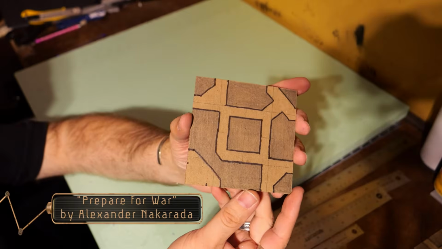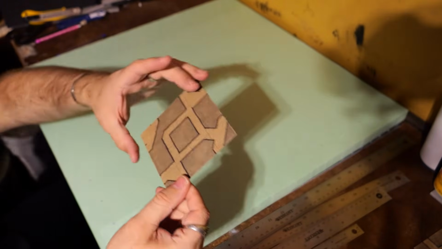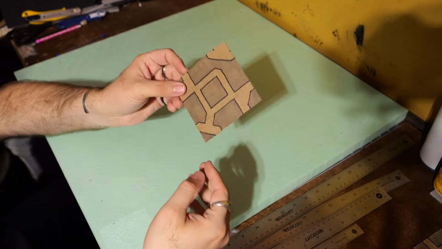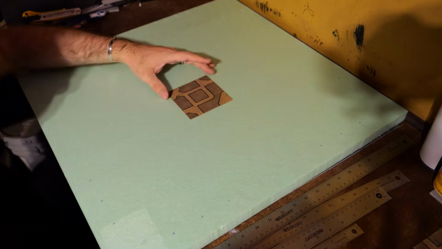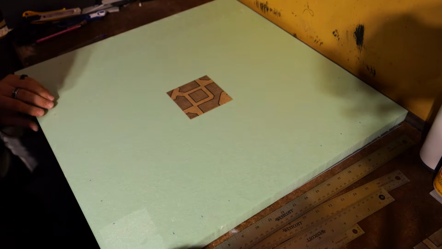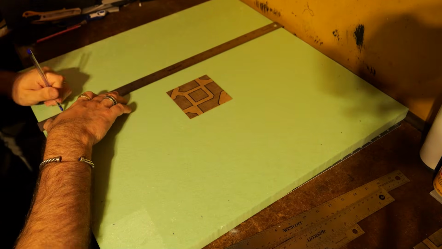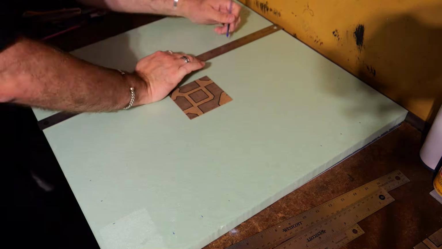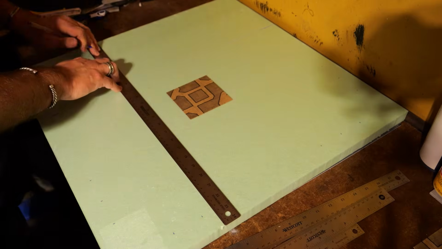So as always, I'm going to start by putting together the layout, and here's the diagram of the tile that I'm going to be putting together. Now, I have found that when transferring the layout from one of these diagrams to the foam board, it really helps to have the diagram close by. So I'm just putting it here on the board as I'm tracing things out and eyeballing a few measurements here or there.